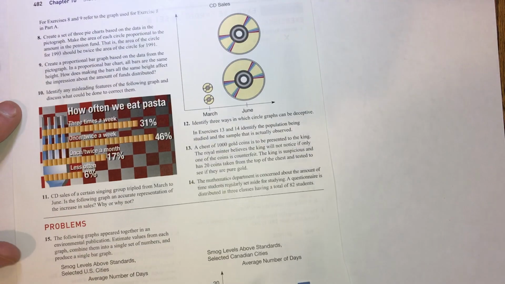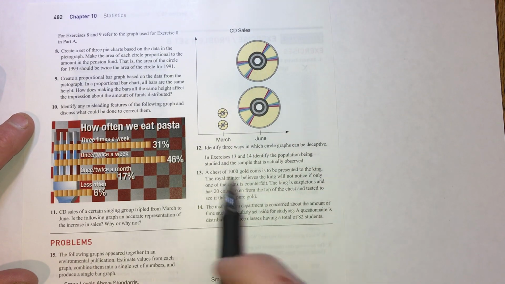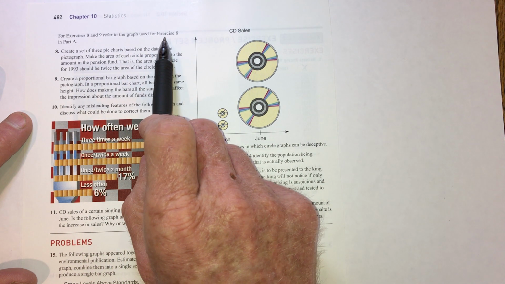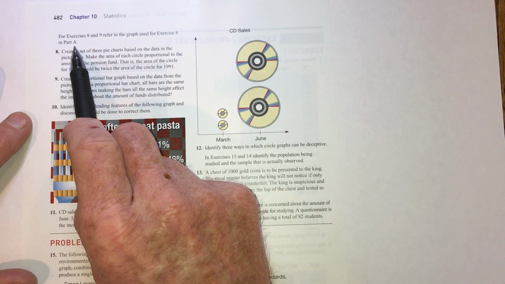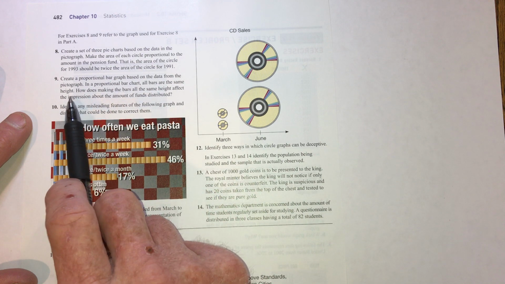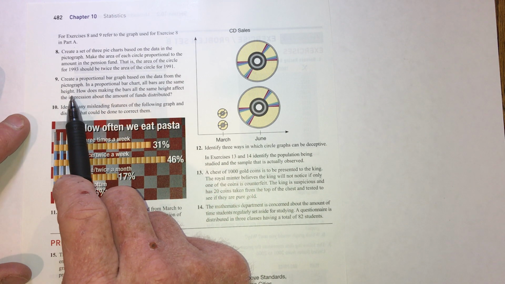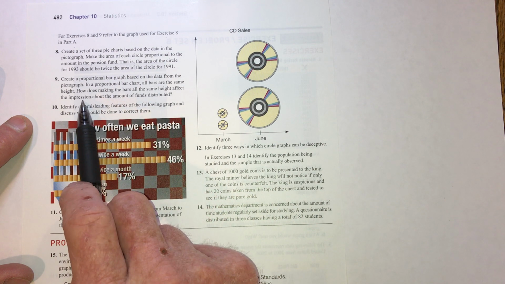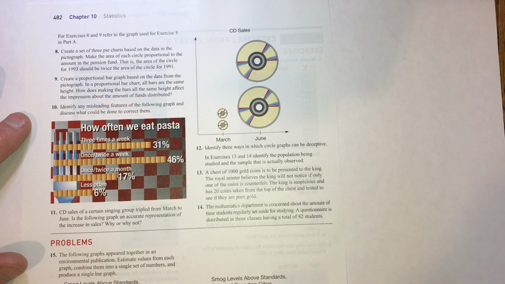And then create a proportional bar graph. So this refers to exercise 8 in part A. A proportional bar graph, all the bars are the same height. I don't know why you would do that. How does making all the bars the same height affect? Okay, so now we need to go and look at part A homework.